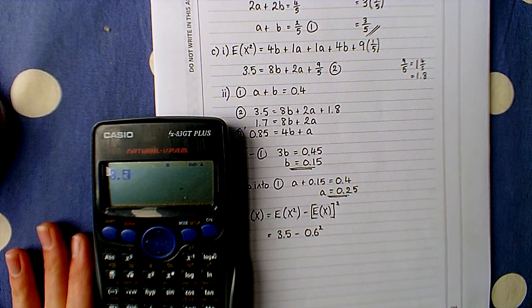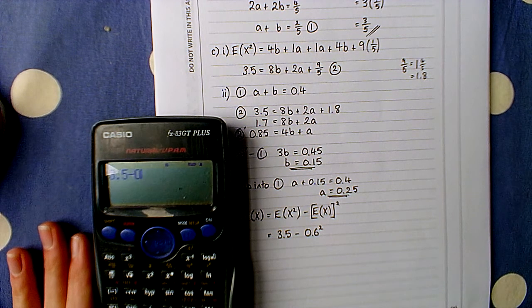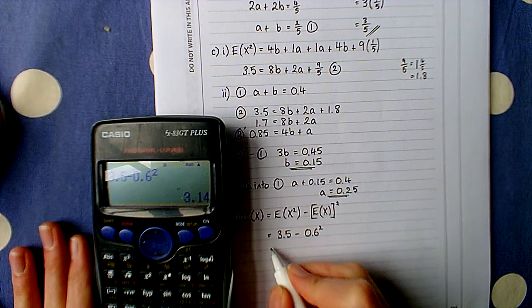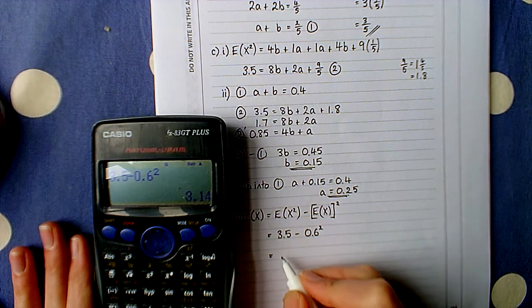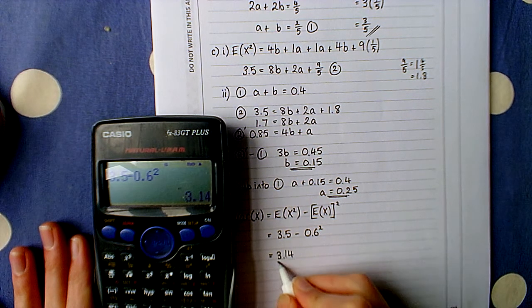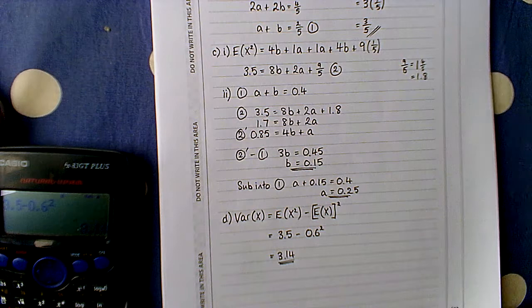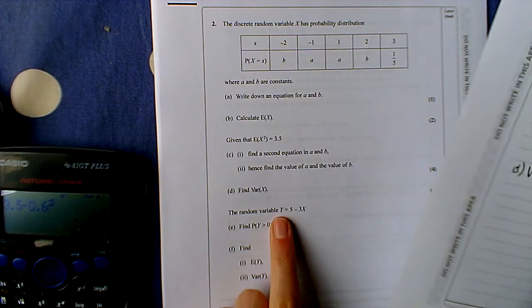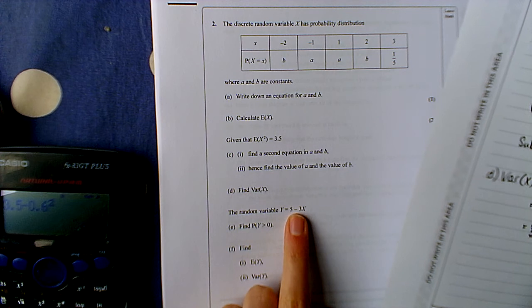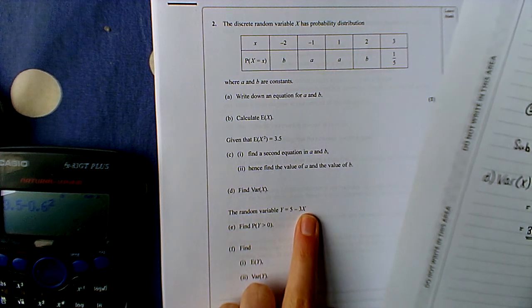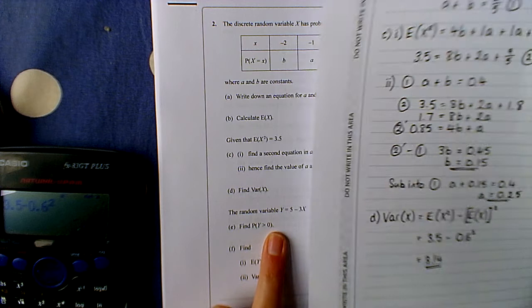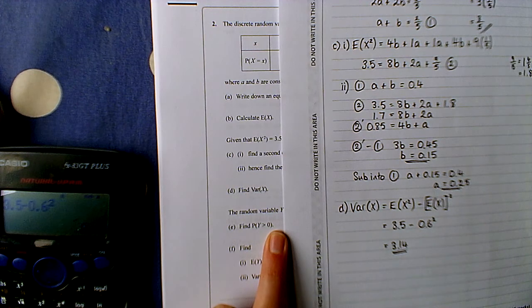And if I put that in the calculator now, 3.5 take away 0.6 squared, I get 3.14. Now, we're told that a random variable y is defined by doing 5 take away 3 lots of x, and we have to find the probability that y is greater than 0.